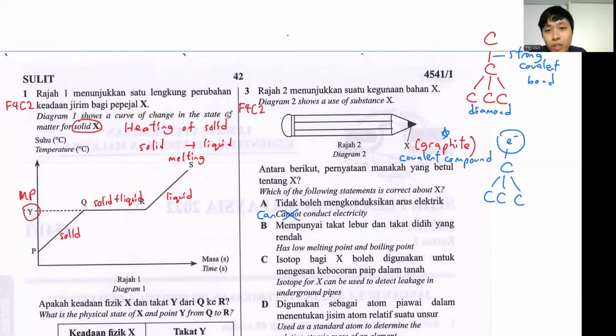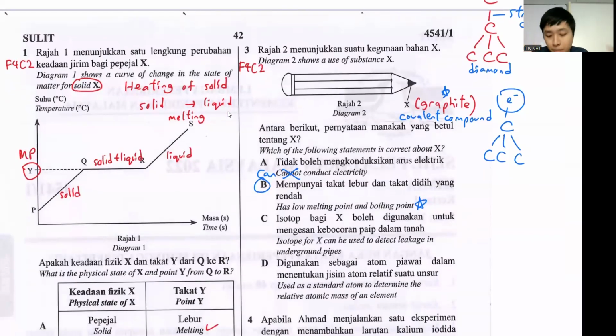Okay, but it's just that one of the bonds is used to bond with the delocalized electron. So that's why the correct answer is B. It has low melting point, boiling point. Yes, this is one of the properties for covalent compounds. But supposedly A is also correct if it is diamond, or graphene. But graphite is different, because your pencil is made by graphite.